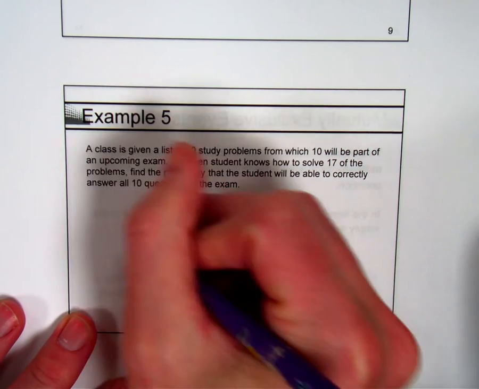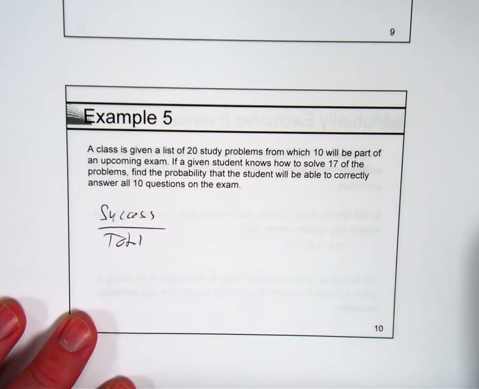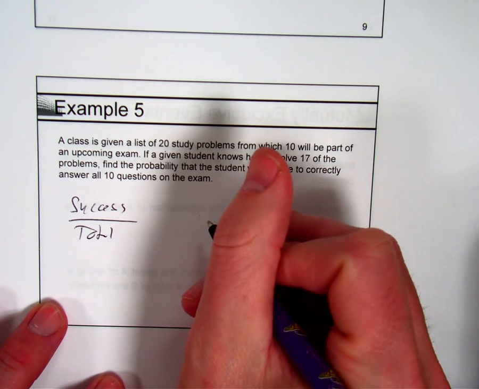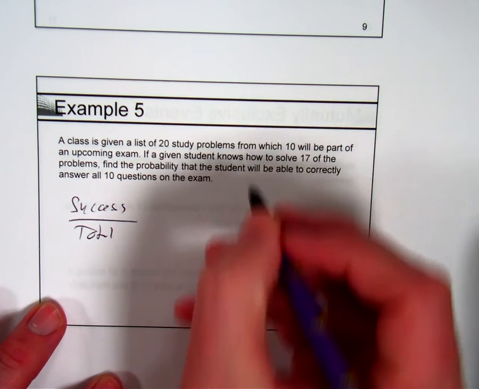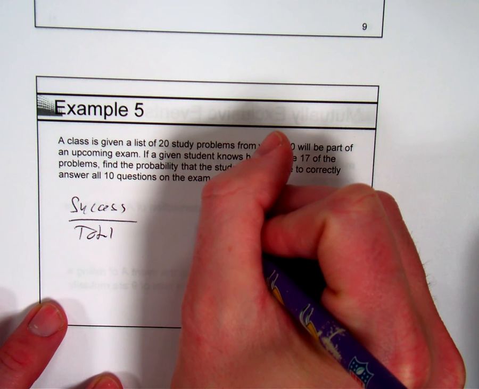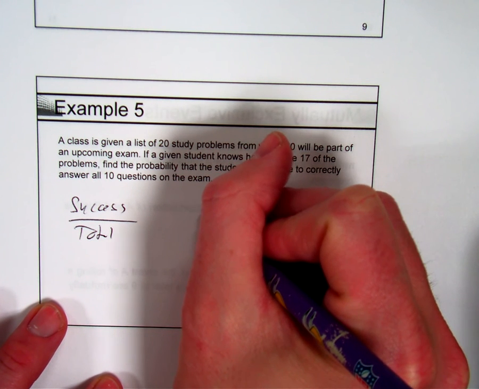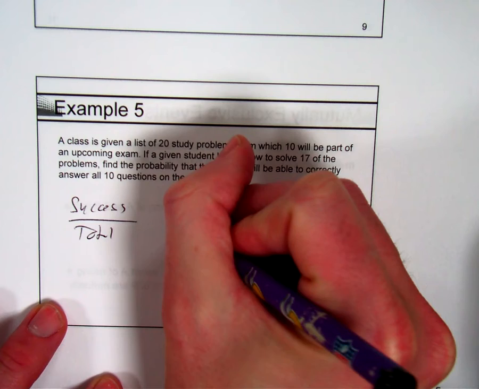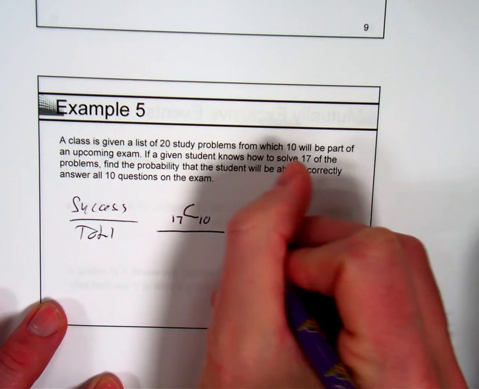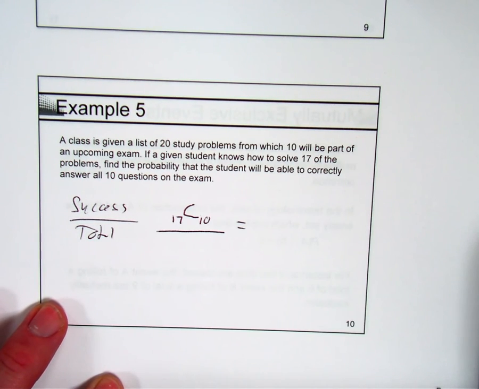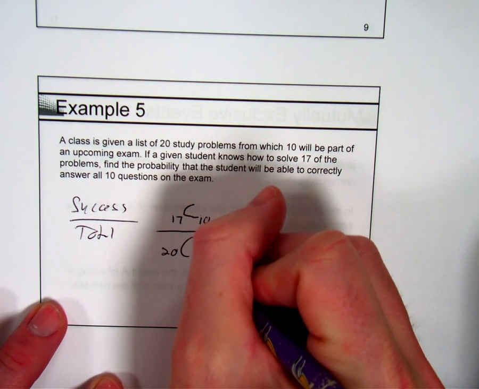Okay, so success over total. All right, the student knows 17 of them, and there's going to be 10 of them on the test. So, combinations, because order doesn't matter, as long as these questions are on the test. So there's 17 that the student knows how to do, picking 10. What's the probability that those are the same as the 20 picking 10?